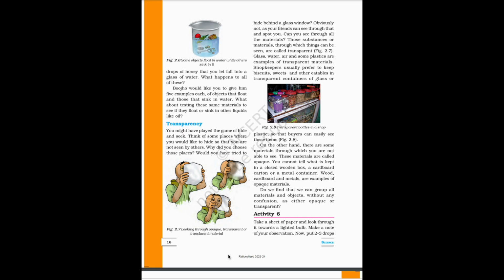Figure 2.8. On the other hand, there are some materials through which you are not able to see. These materials are called opaque. You cannot tell what is kept in a closed wooden box, a cardboard carton, or a metal container. Wood, cardboard, and metals are examples of opaque materials. Do we find that we can group all materials and objects without any confusion as either opaque or transparent?